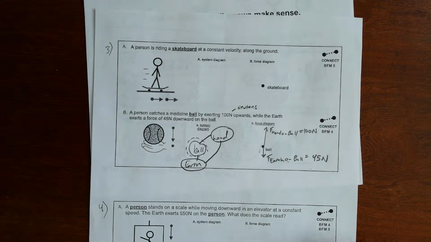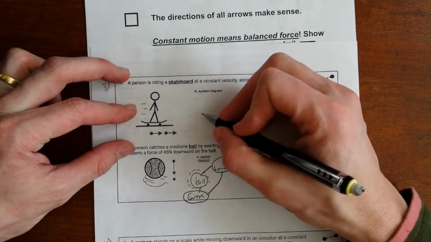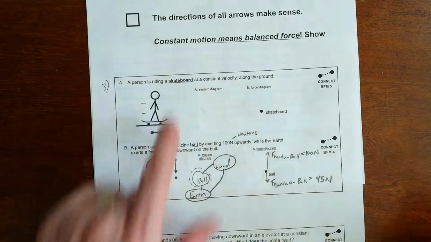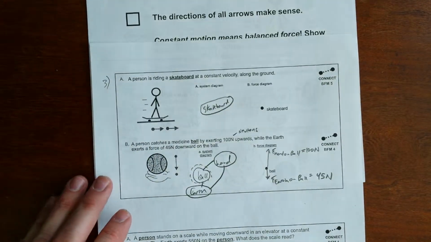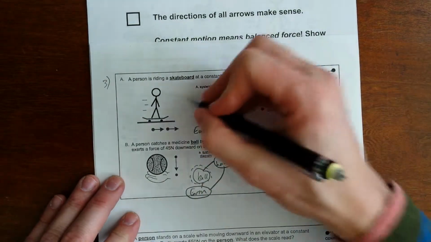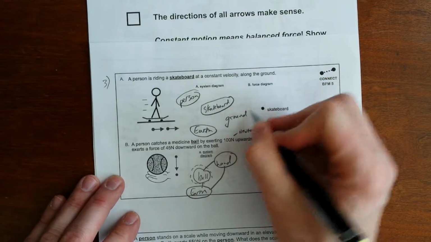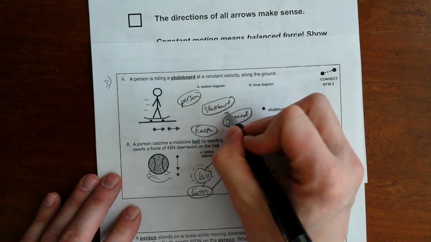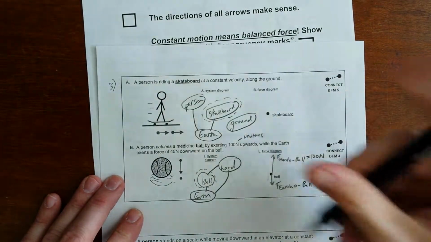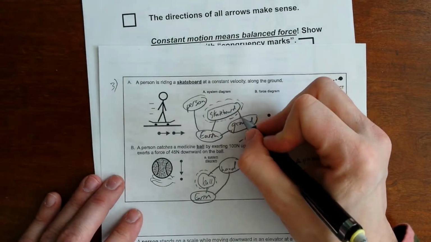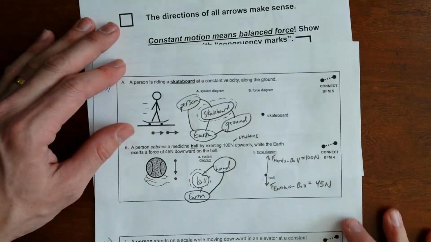So one last example here. Let's just show how this one works. We have a more complicated system diagram because we're looking at the skateboard, or we could just call it a board if we wanted. We know that the earth is important. We know that there's a person riding the skateboard. And we also know that the ground is important. So let's define our system as the skateboard. Let's draw an interaction between the earth and every single other object. Let's draw an interaction between the ground and the skateboard. And it looks like the person is interacting with the skateboard also, but not interacting with the ground.